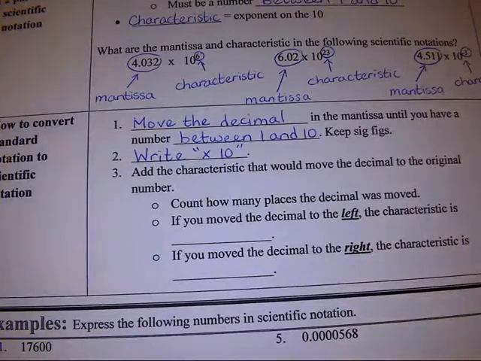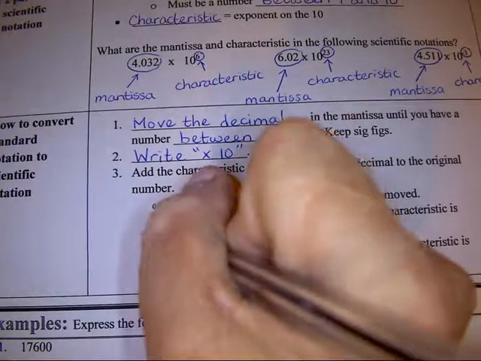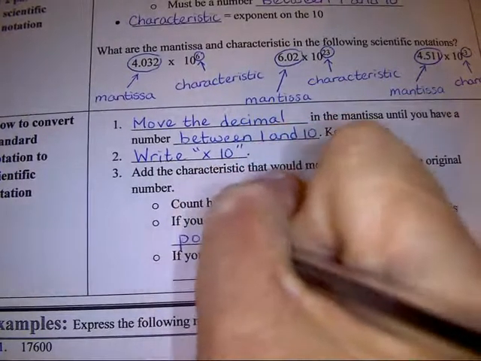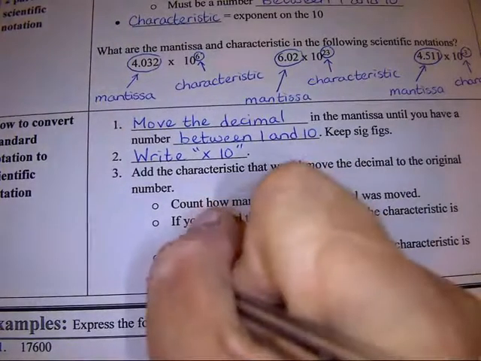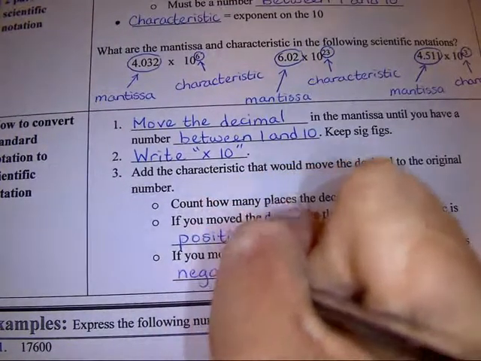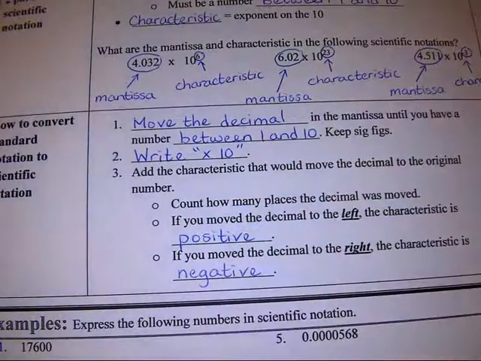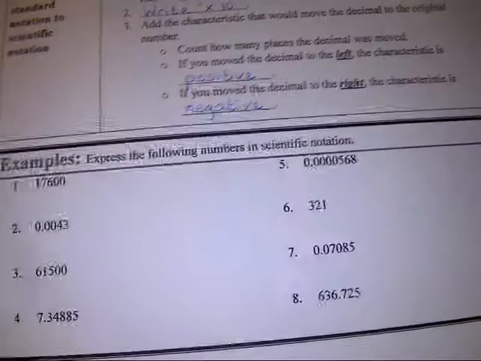You need to count how many places the decimal was moved, and if you move the decimal to the left, the characteristic is going to be positive. That means that your original number is a pretty big number. If you move the decimal to the right, then the characteristic is going to be negative. And that means that your original number is a pretty small number. So let's look at examples.